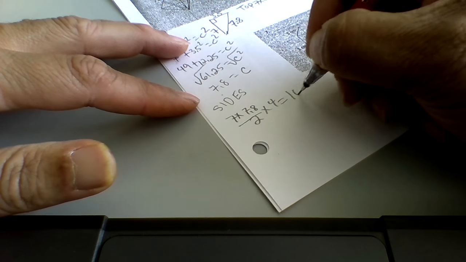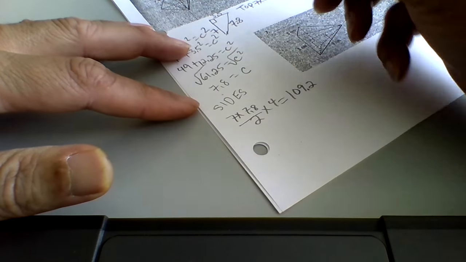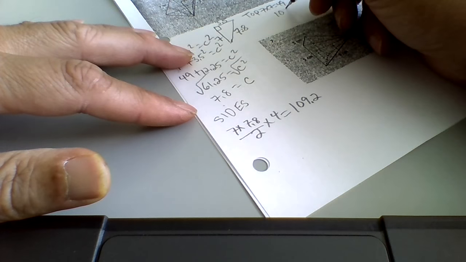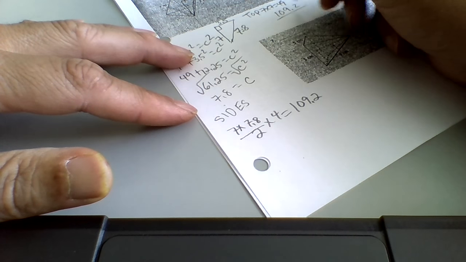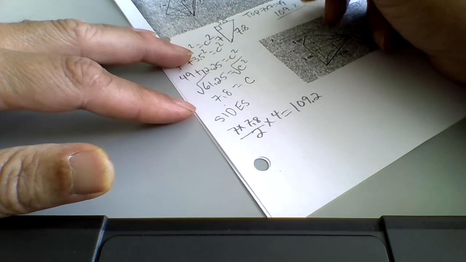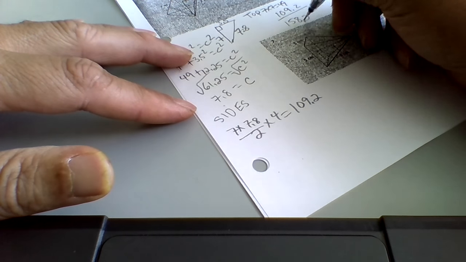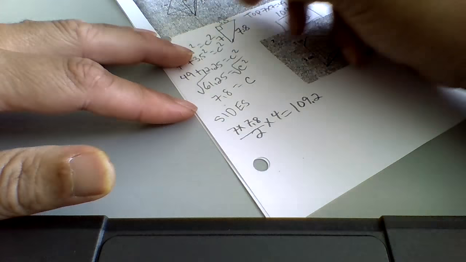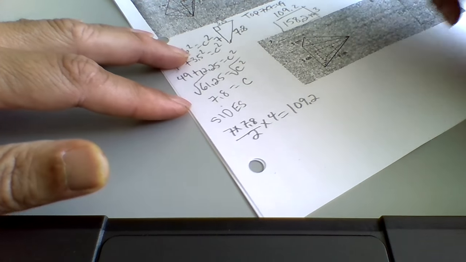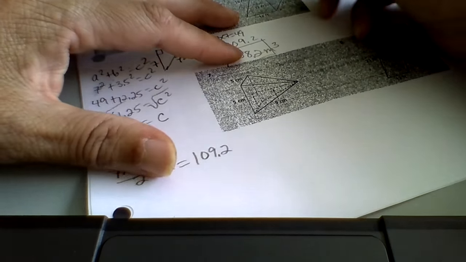And that's going to equal 109.2. So 109.2 plus the 49 is going to give me 158.2 for the total, 158.2 meters cubed.